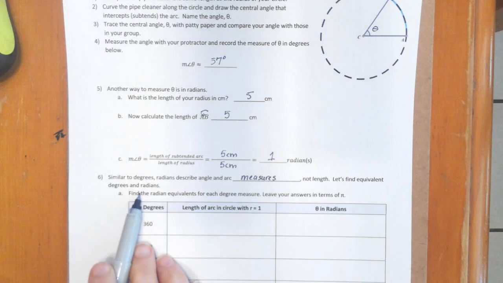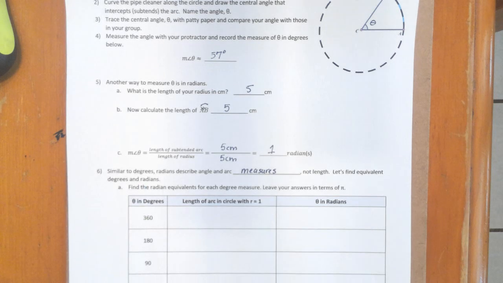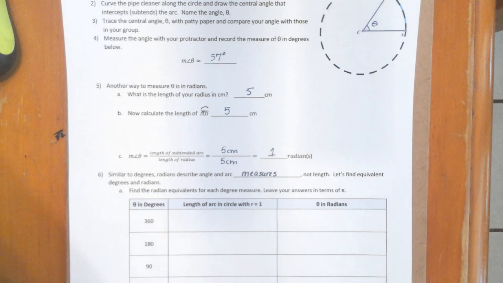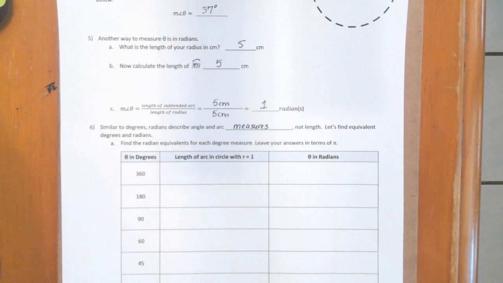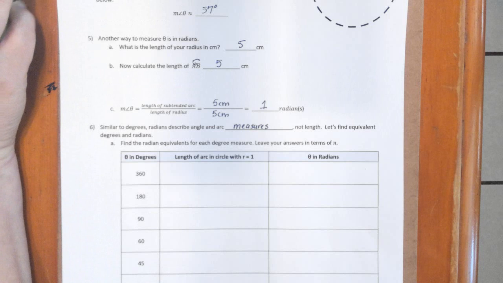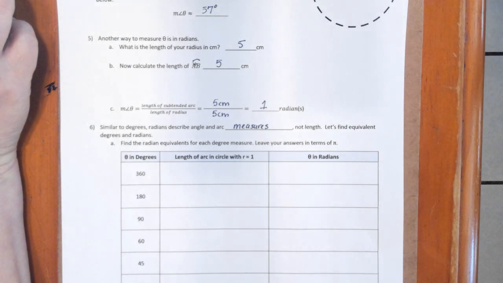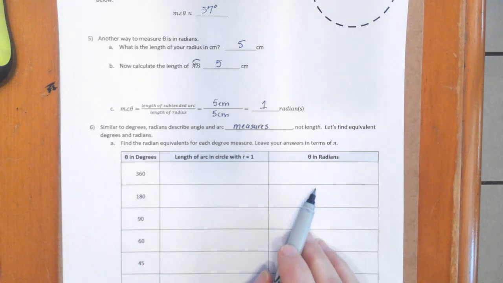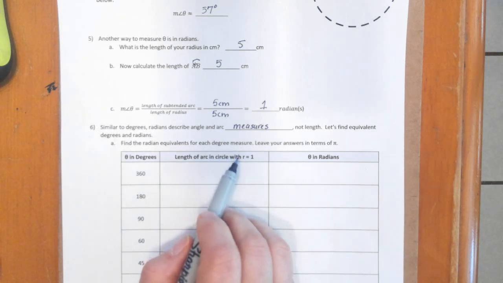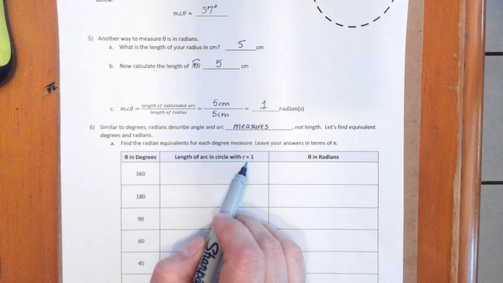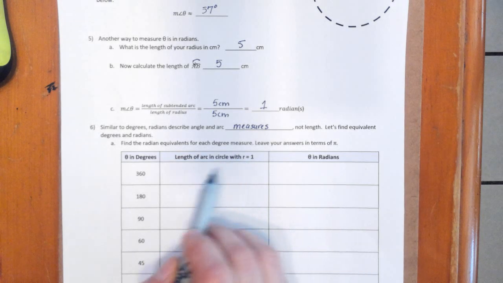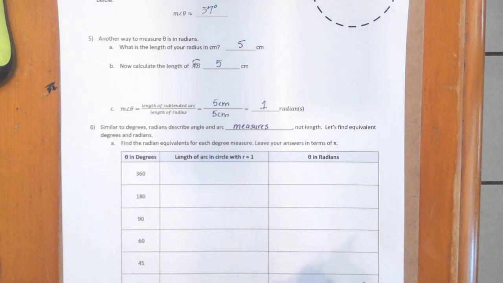So let's go ahead and find equivalent degrees and radians. We know that there are 360 degrees in an entire circle. Now we're going to find the number of radians in an entire circle. I'm going to say that my radius is 1, and I'm going to find the length of the arc in the circle with radius 1.